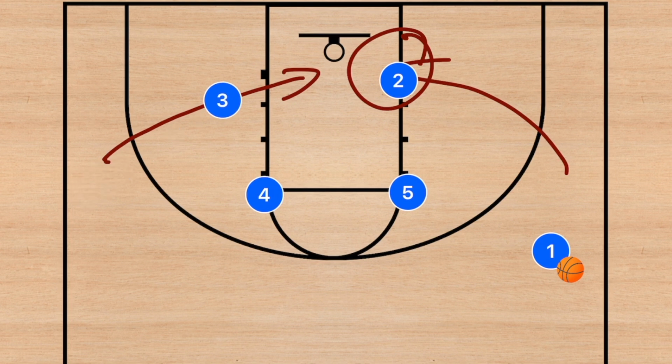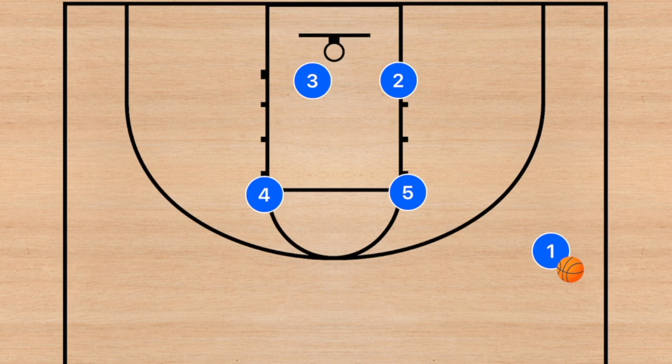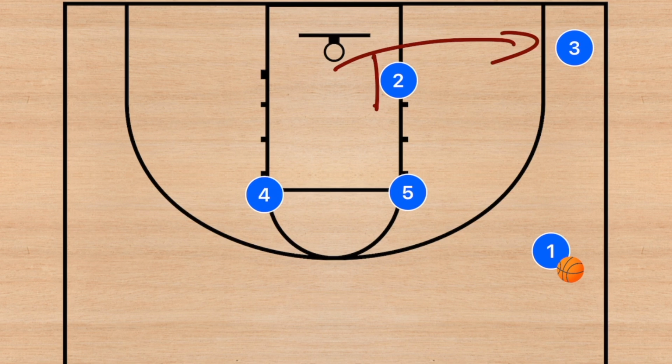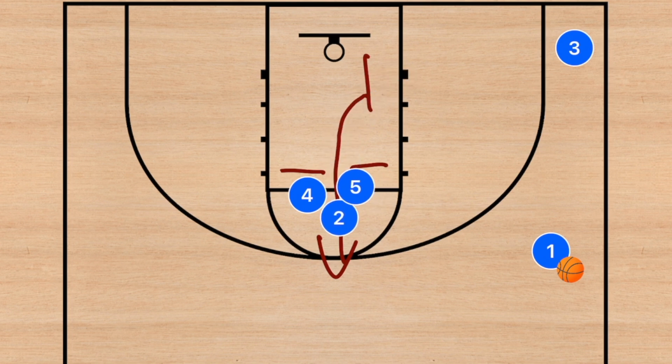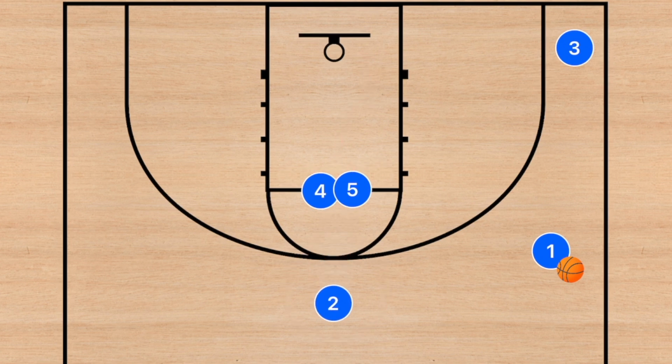And what you're going to be doing at this point is having player 2 set the screen for player 3. Player 3 is going to be using that screen and popping out to the three-point line. Meanwhile, players 4 and 5 are going to get closer together. After player 2 sets that screen, he is then going to be using players 4 and 5 as an elevator screen. So as soon as he goes through, they are going to close behind him. He is going to pop out to the three-point line. And at this time, we're going to have player 1 pass player 2 the ball for the three-point shot.